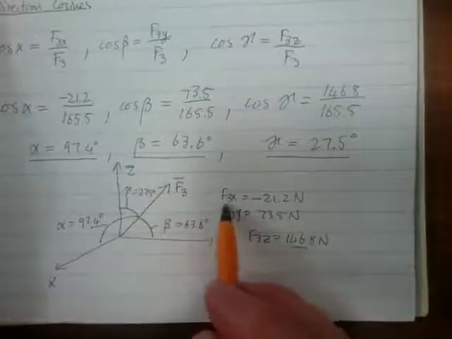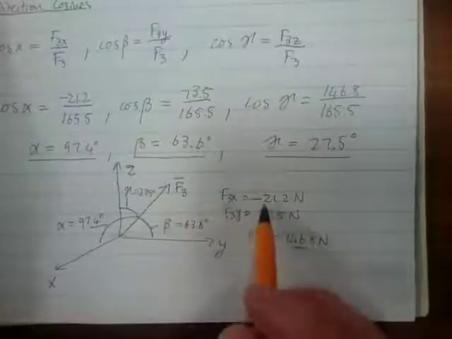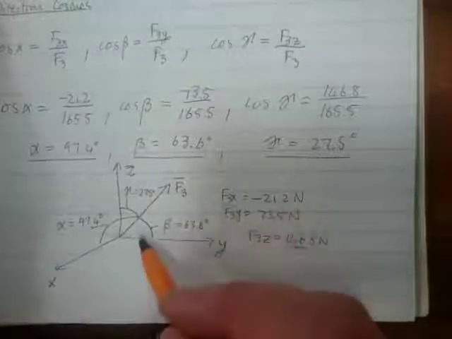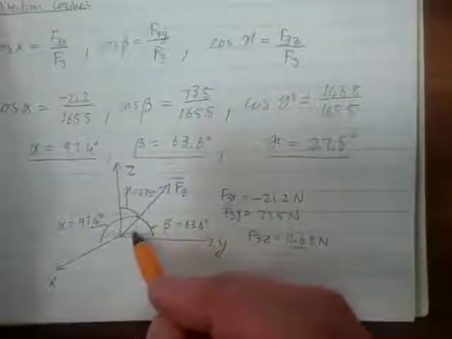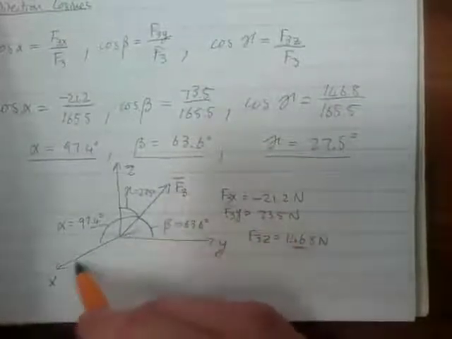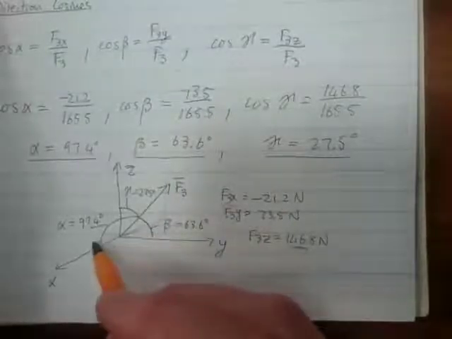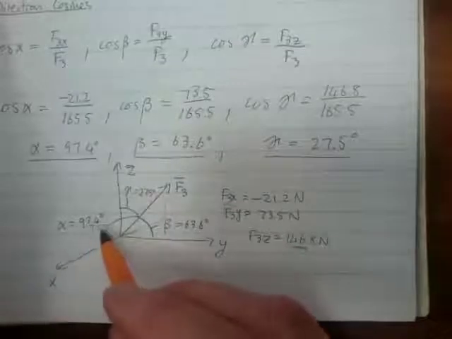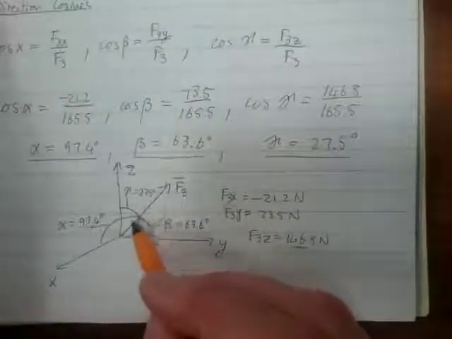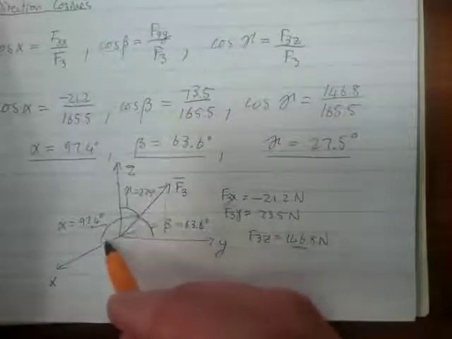But now look at x. Look at F3x. I have a negative x component, meaning that it's landing on the negative side of the x-axis, and my alpha is greater than 90 degrees. Does that make sense? Yes.